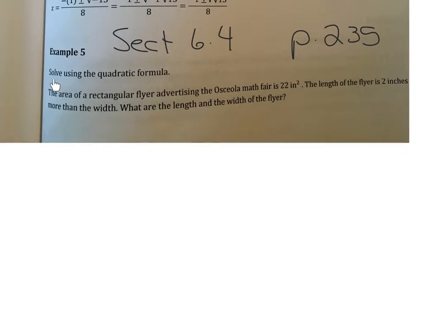All right, solve using quadratic formula. So using the quadratic formula is the topic for this section. So we're going to solve these with quadratic formula. The area of a rectangular flyer advertising Osceola Math Fair is 22 square inches. The length of the flyer is 2 inches more than the width. What are the length and width of the flyer?